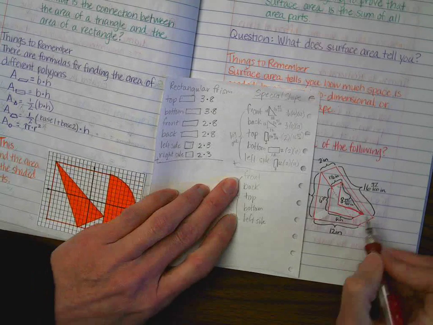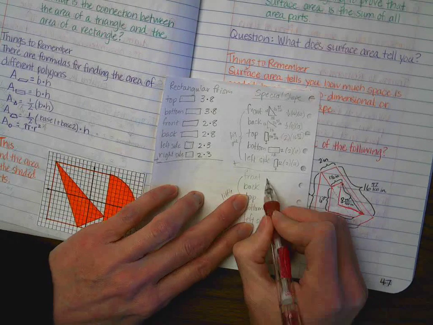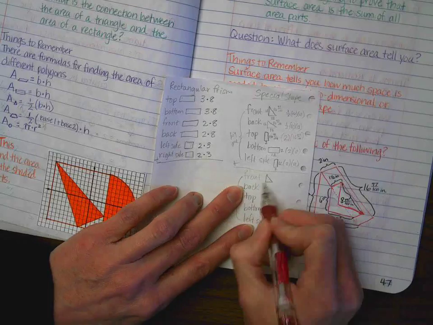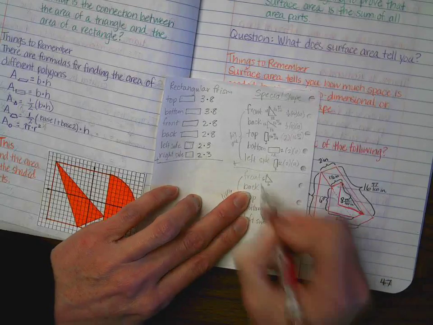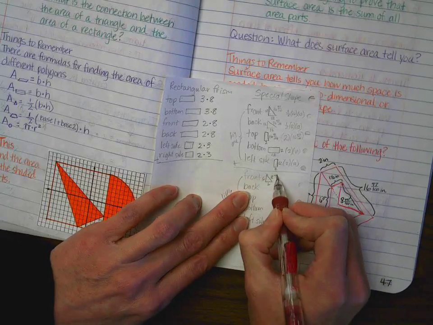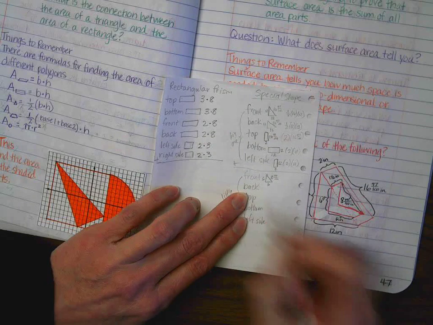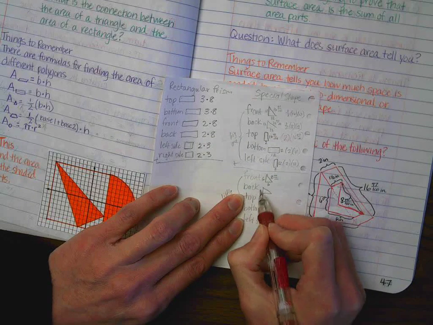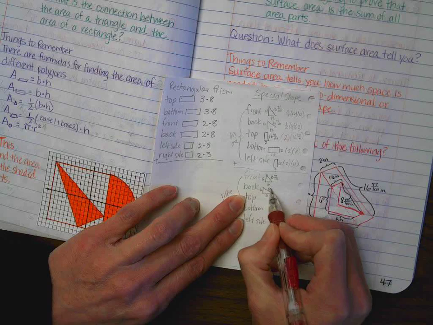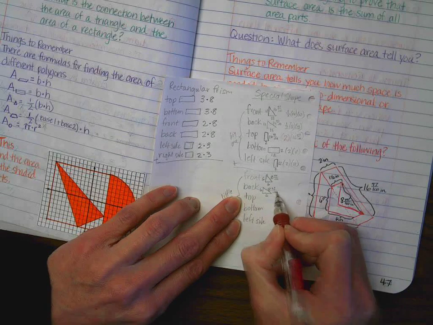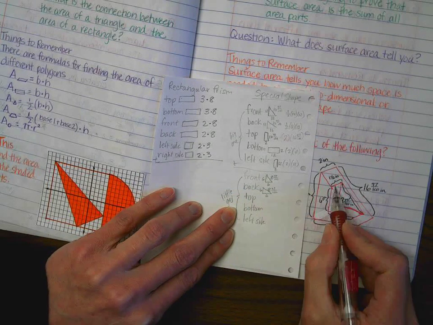Okay, so now we have to do the little one. So the front of the little one is, again, a triangle, except this time it's a 6 by 6 by 8 and 49/100, right? The back is exactly the same, so another triangle, 6 by 6 by 8 and 49/100, right?